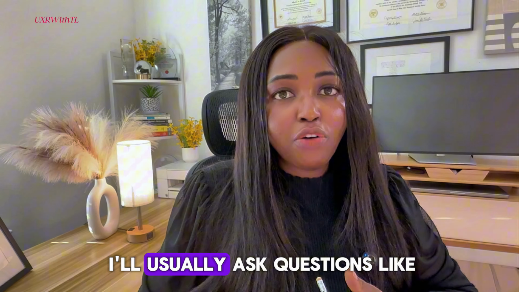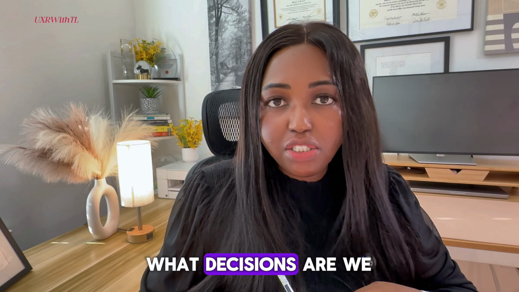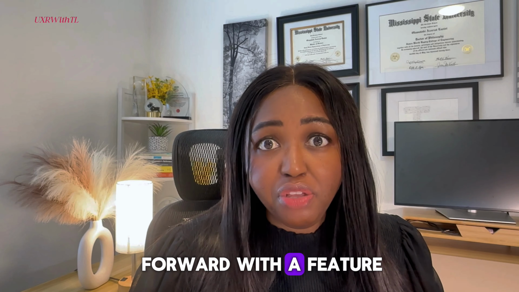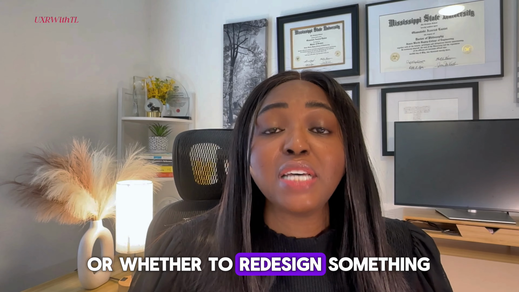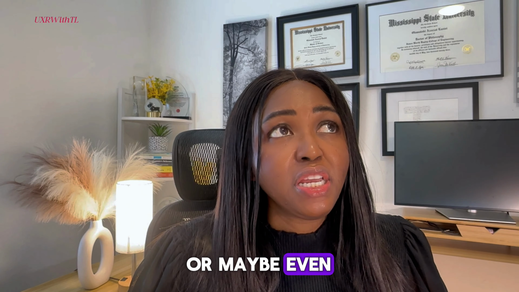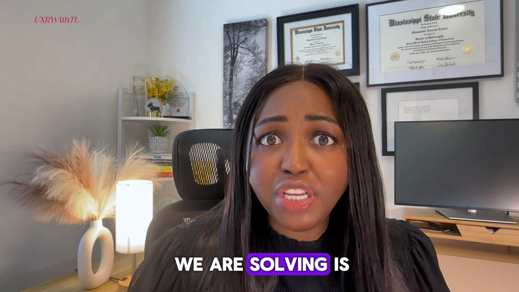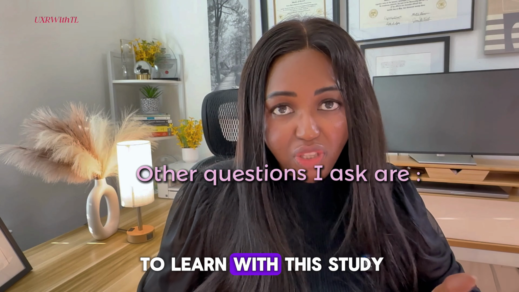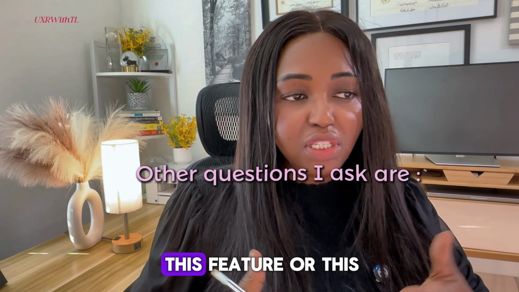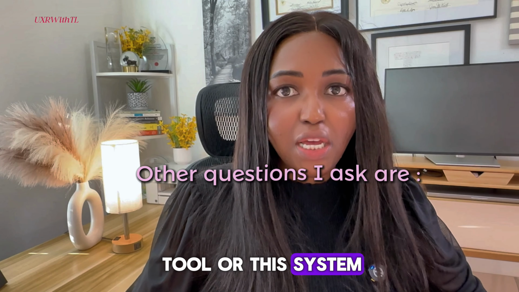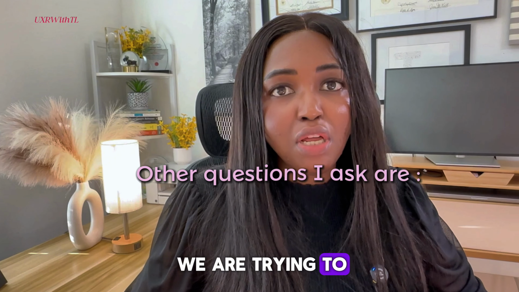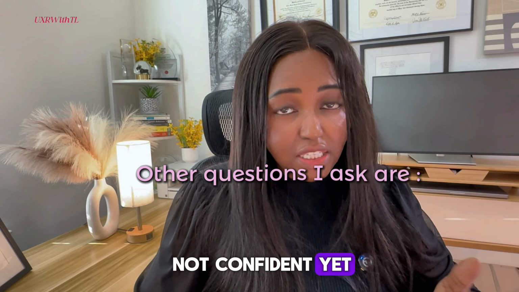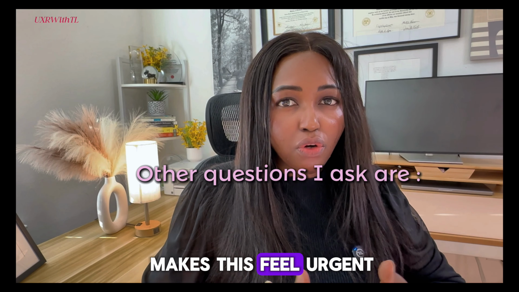And to do that, I'll usually ask questions like, what decisions are we trying to make right now? For instance, are we trying to decide whether to move forward with a feature, or whether to redesign something, or maybe even decide if the problem we are solving is even the right one in the first place? What are we trying to learn with this study? What feels risky about this feature or this tool or this system or whatever it is we are trying to learn something about? What do we think users are doing, even if we are not confident yet if it's true? What makes this feel urgent?